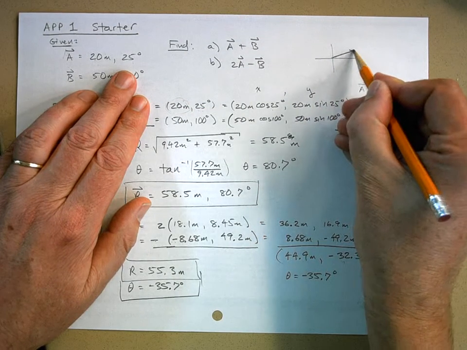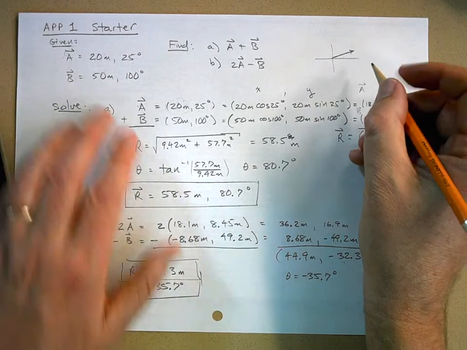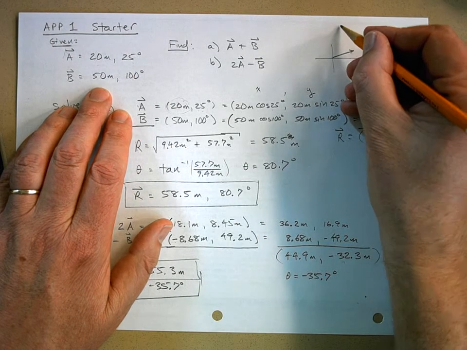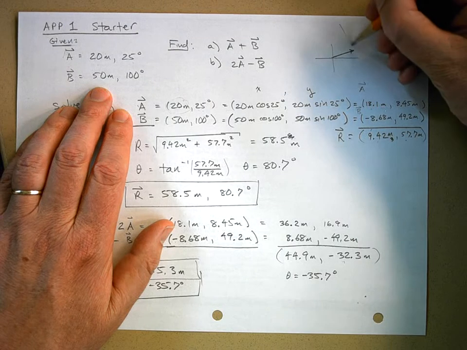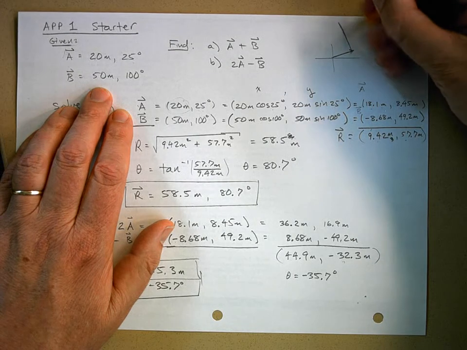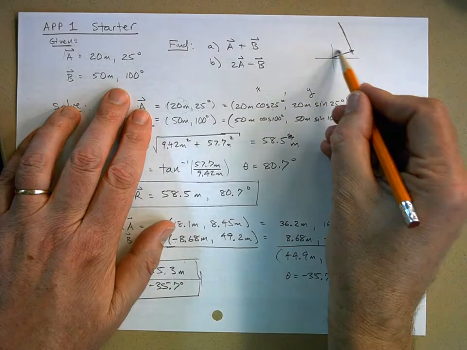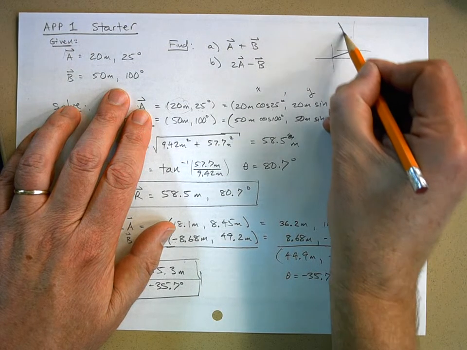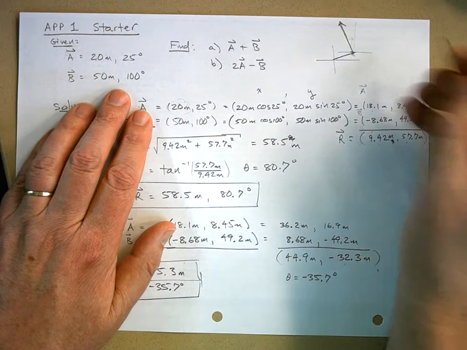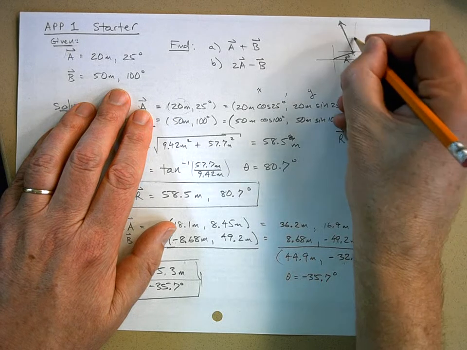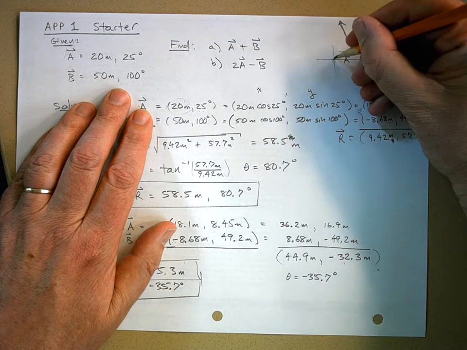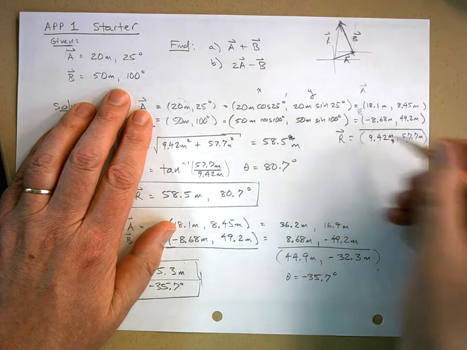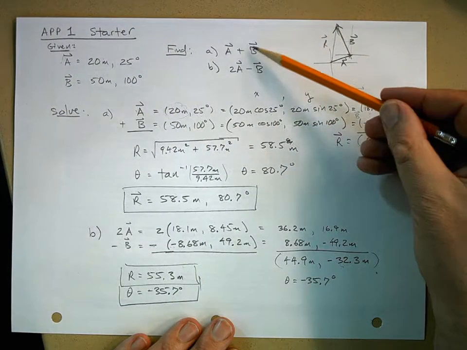So there's A plus B. Well, B would be like twice as long, and then something like this. And 100 degrees, right? This is 90, so it'd be 10 more. So if this is A plus B, here would be R. There's my resultant vector.